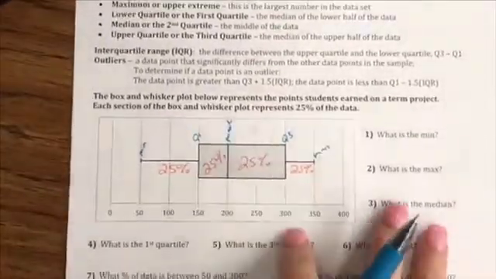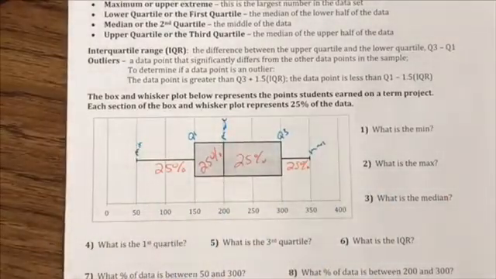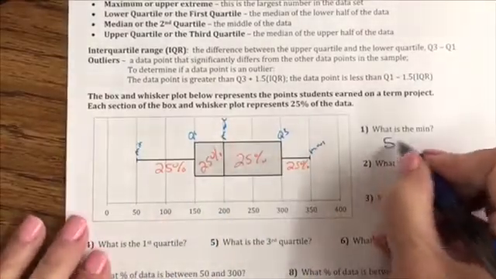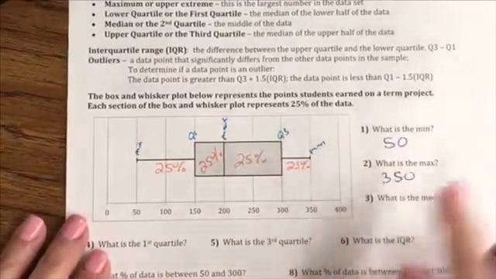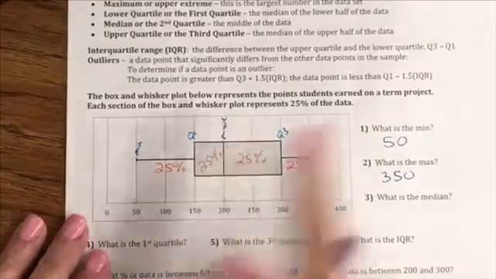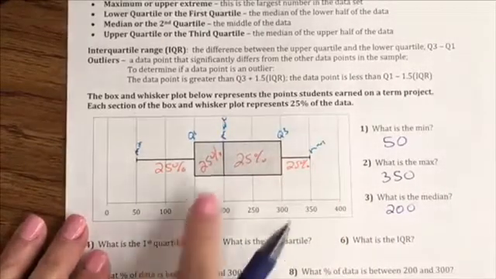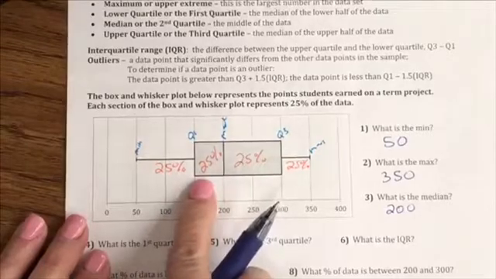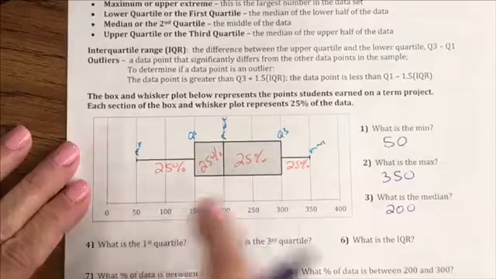All right, so what is the min? So I'm going to come over here and I can see the min is 50. What is the max? The max is 350. What is the median? The median is 200. What is the first quartile, that is the same as Q1, or we call it the lower quartile? And that is 150.